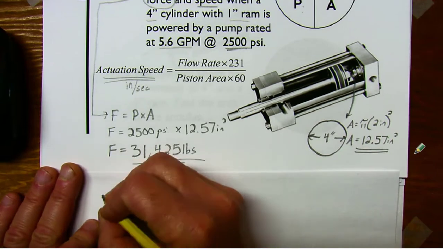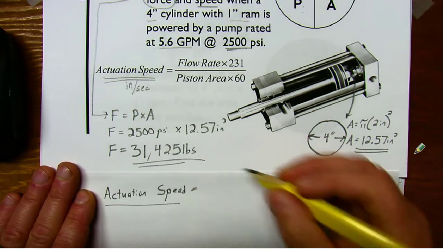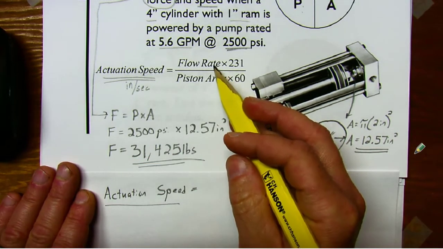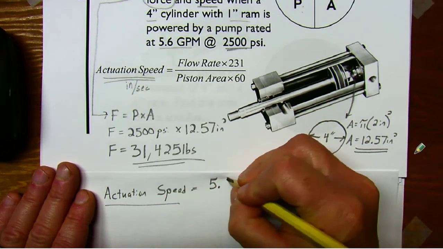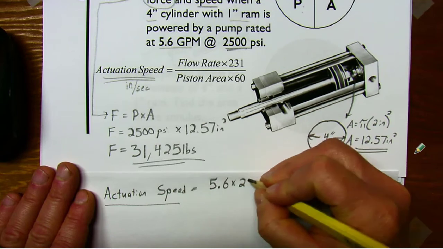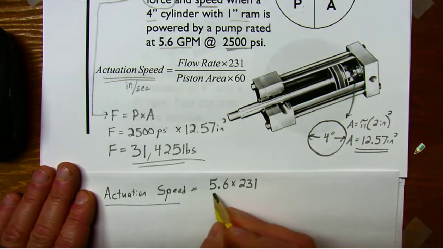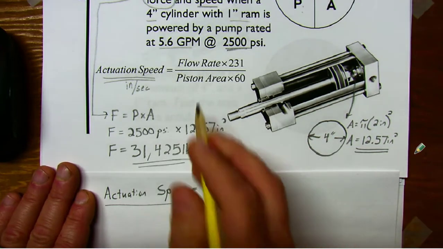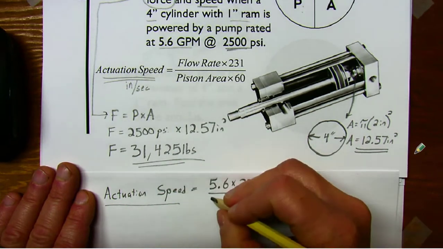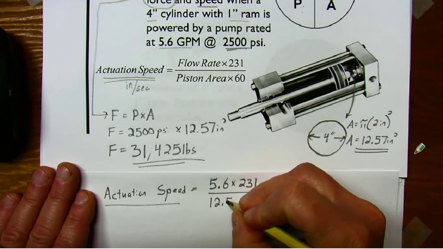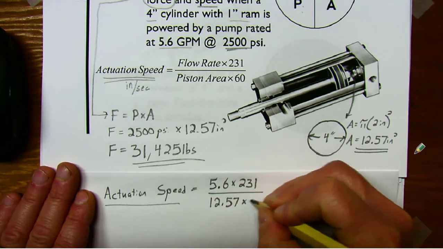So for our actuation speed, that's going to be equal to the flow rate of our pump, that's 5.6 gallons per minute, times 231, that's turning it from gallons into cubic inches, divided by the piston area it's using, that's 12.57 square inches, times 60.